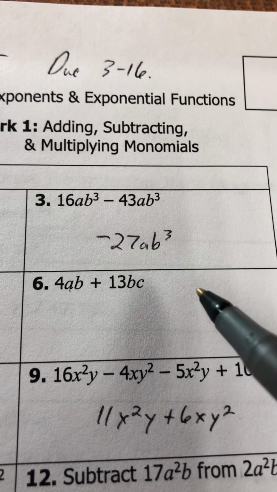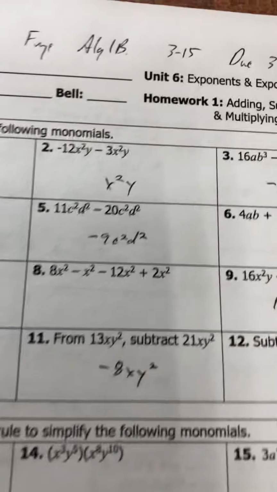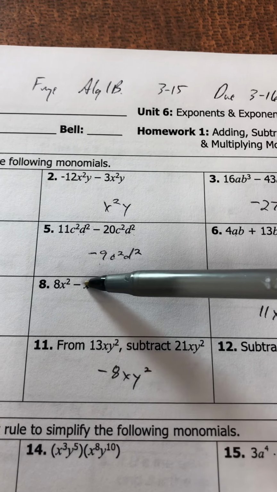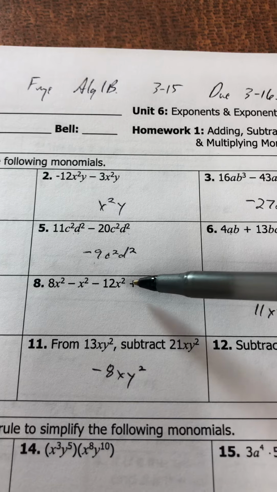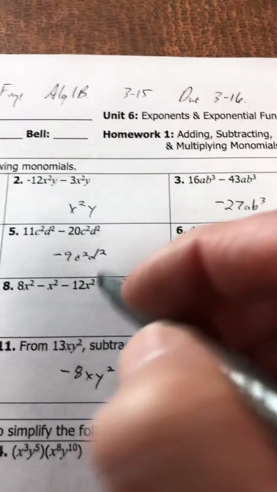This one, I have A squared, B squared, A squared, B squared. Negative 5 minus 1 more is going to be negative 6 A squared B squared. Okay, this one, I'm only going to be able to put together my x squareds, and these are all x squareds. So 8 minus 1 minus 12 plus 2. Just do that on your calculator. And then put x squared with it.